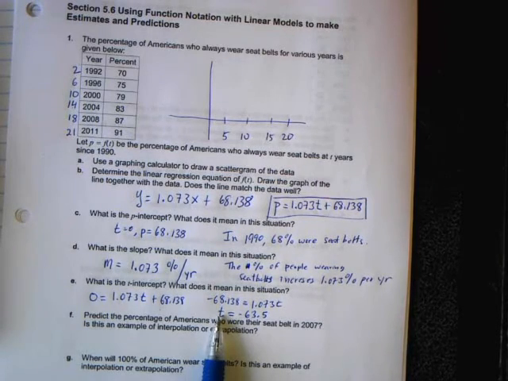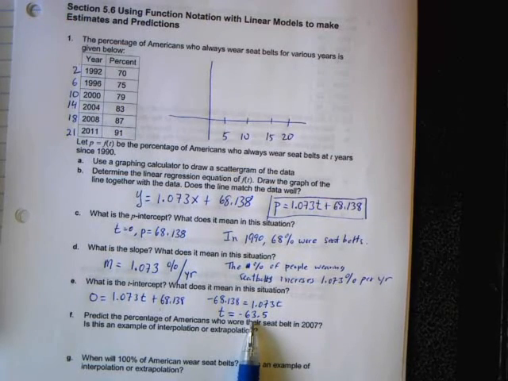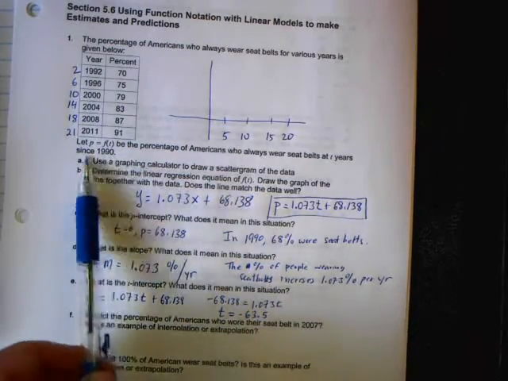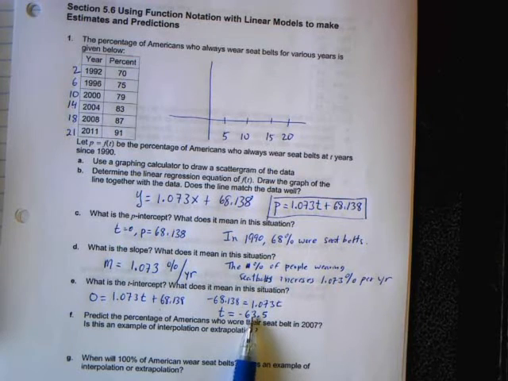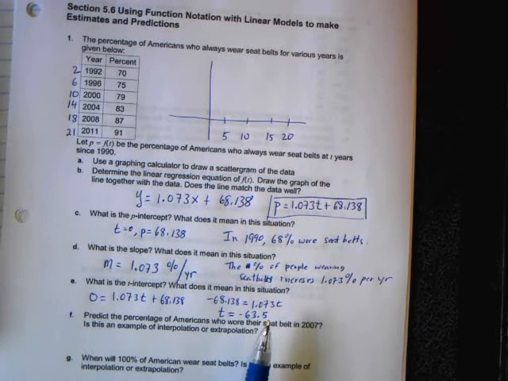T stands for time. And lots of people will tell me time can never be negative. And in this situation, I would disagree with that. What this means is we started in 1990. So what would negative 63 mean? It would mean 63 years before 1990. That's correct. So in this case, I do think time being negative makes sense.